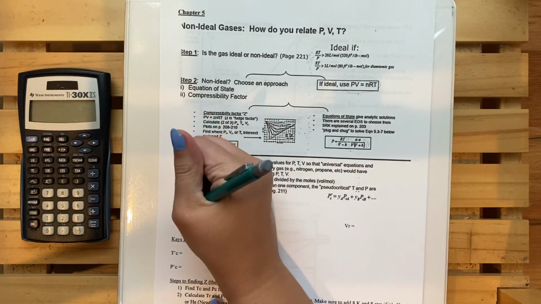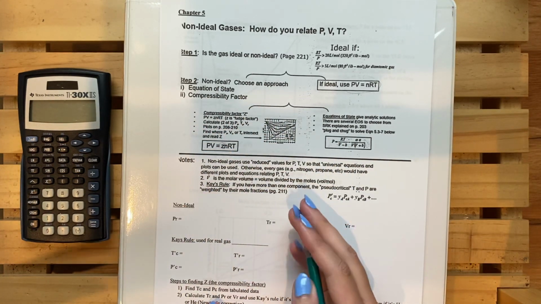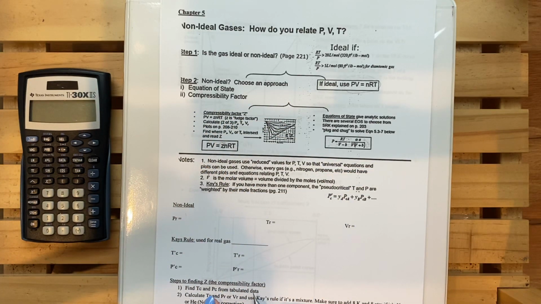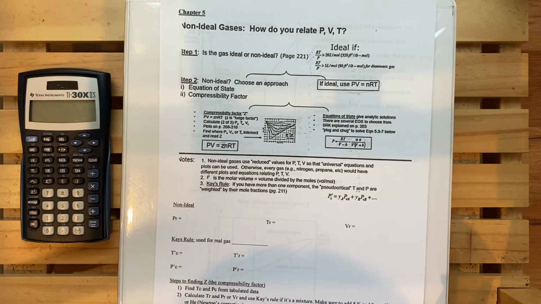So to find the reduced values, first you have to start with finding TC and PC. You'll be able to find these in the appendix or in the test booklet that you're given on test day. Each specific component has a different TC or PC value.